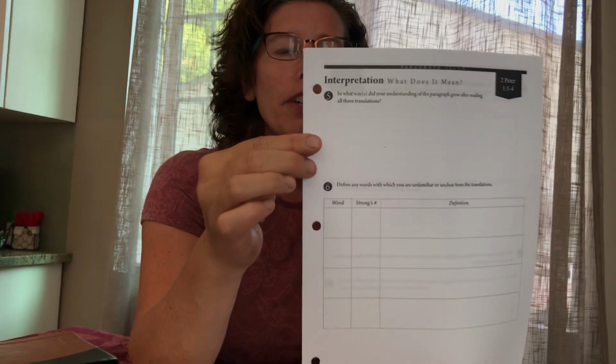Also, you will get to write down maybe how your understanding of the paragraph grew by reading all three translations, or note down any different words that are used. If the words are different, you have a chance to think, well, why did the translators use a different word? And so you will be taught in another video how to define those words from a free Bible app that we have. Looking up the definition is not that hard, but there's a place for you to write the word, to write the Strong's number, which we'll explain in another video, and then write the definition down. If you don't want to do that, you can look up the definition in a dictionary, a Merriam-Webster dictionary.